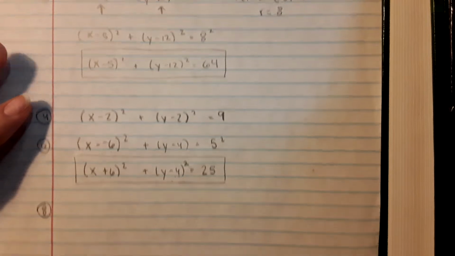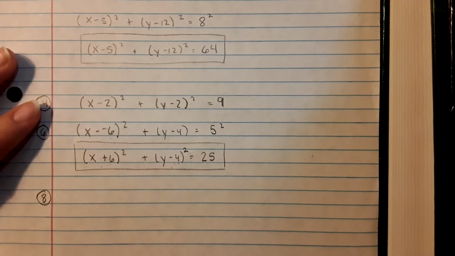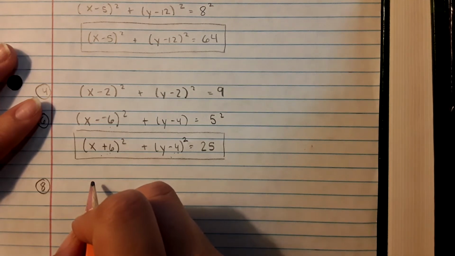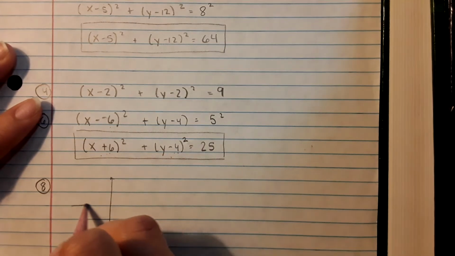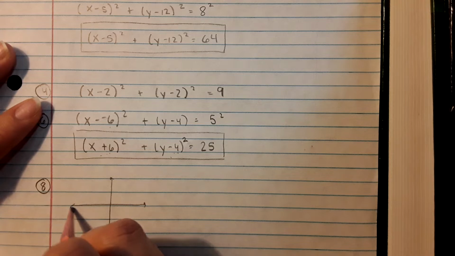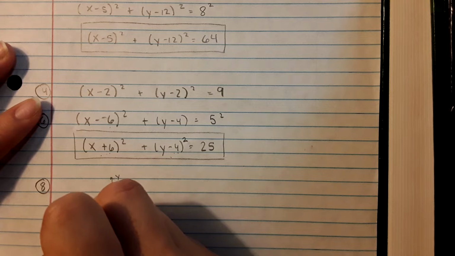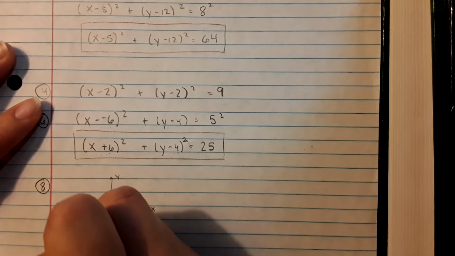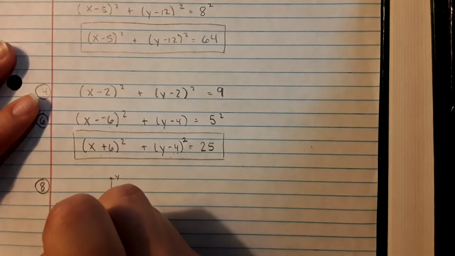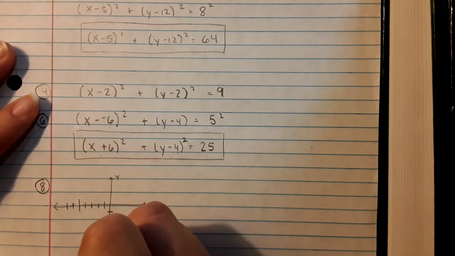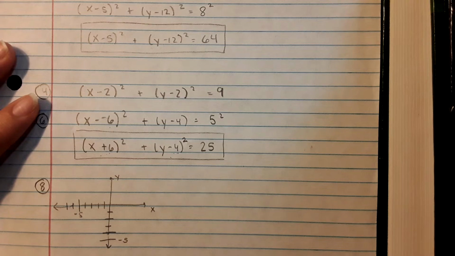Number 8 is a little trickier. It's nice to look at a graph of number 8. There's negative 5, negative 5.